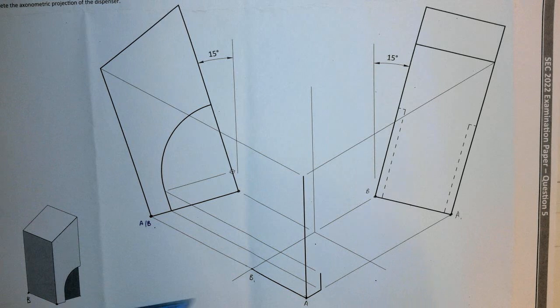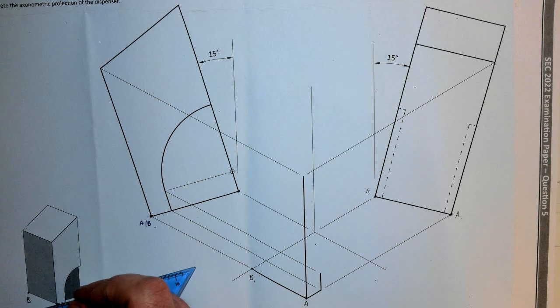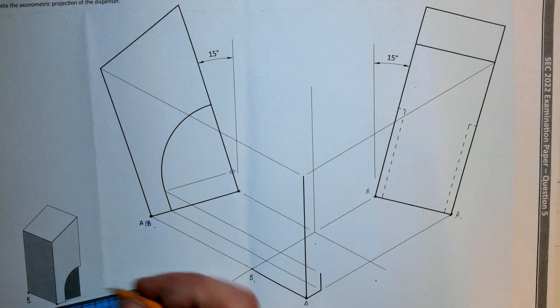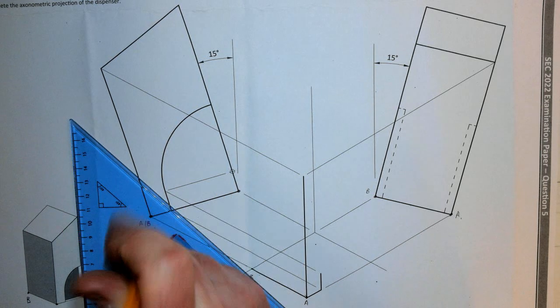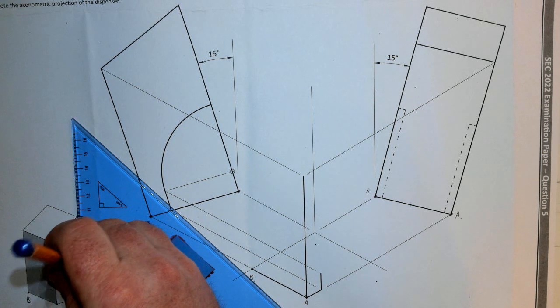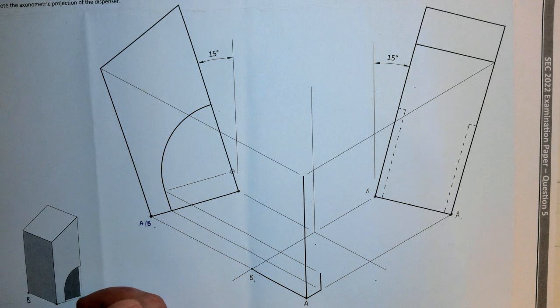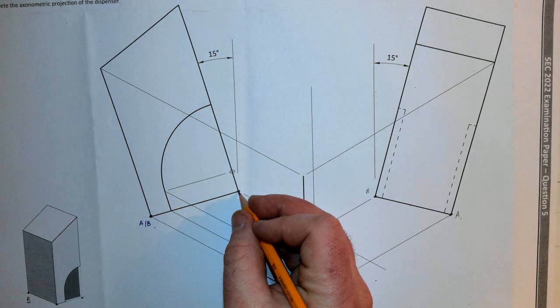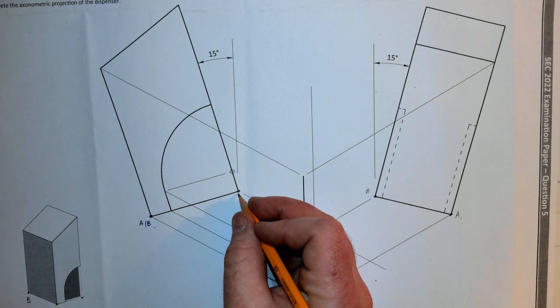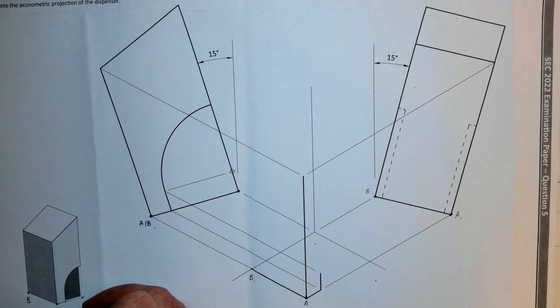If I actually brought on a construction line here and a construction line here, I'll have the point, it's actually right there. And that there is this point here, which we can call point C.